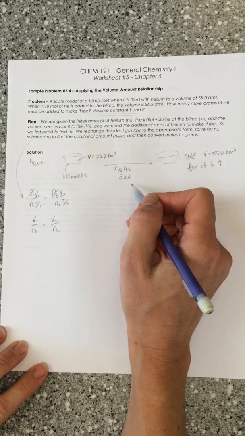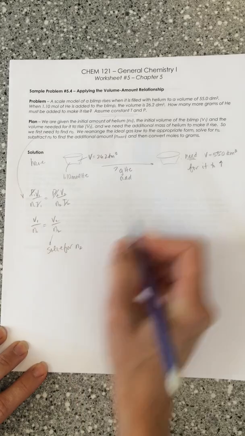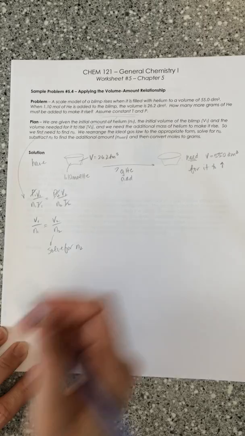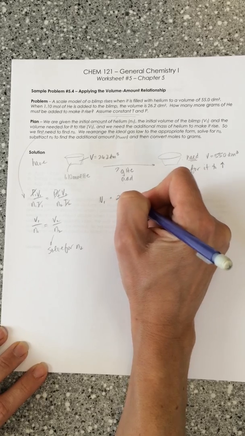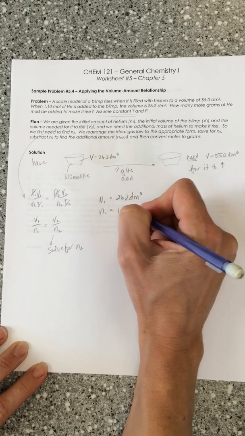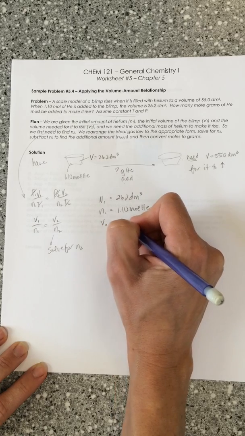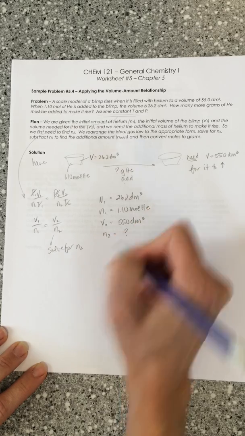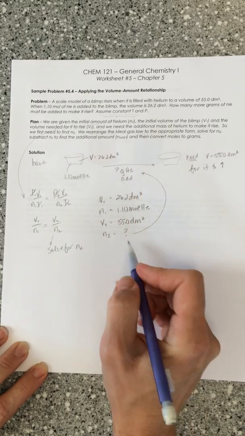So essentially what we need to do is solve for N2. We need to solve for how much helium needs to be in there in order for us to increase it. So again, writing down the variables that we have, our first volume is 26.2 decimeters cubed. Our quantity is 1.10 moles of helium. We want our new volume to be 55.0 decimeters cubed. And the question is what number of moles of helium will get us there. And keep in mind, we'll have to do a little bit more work.